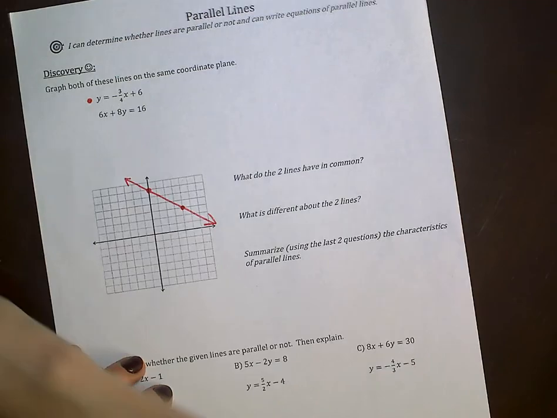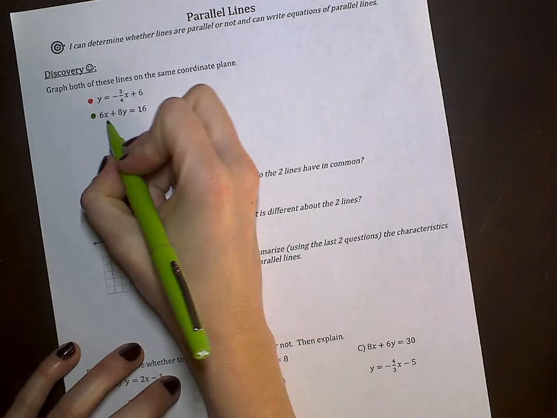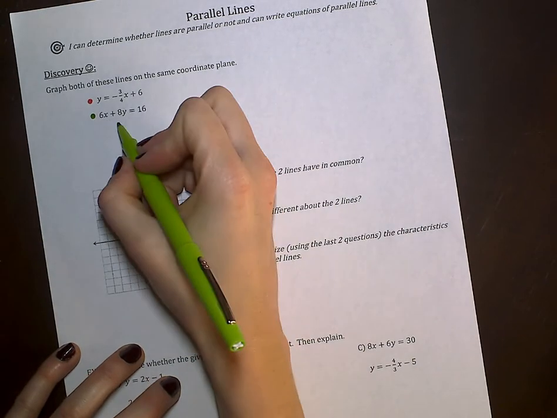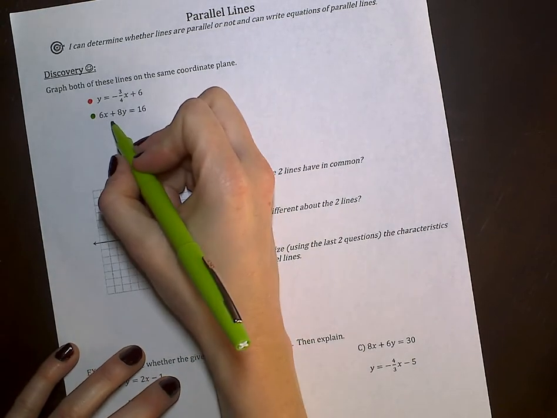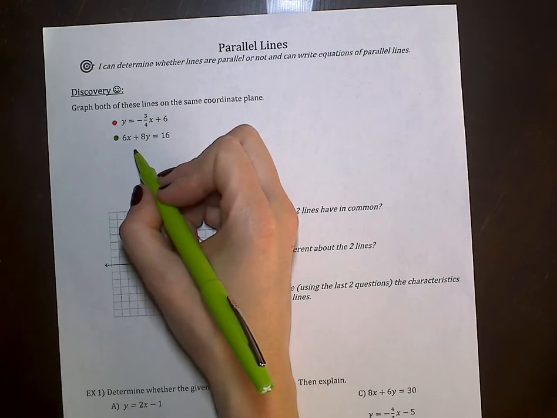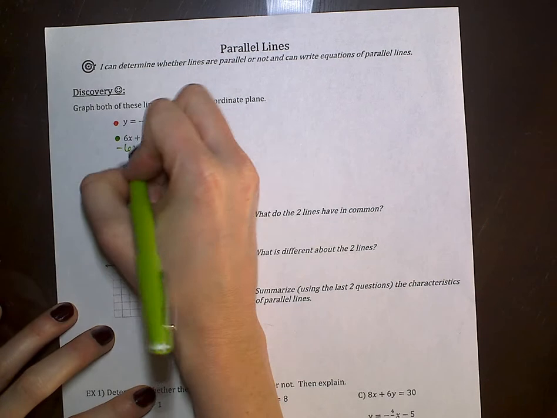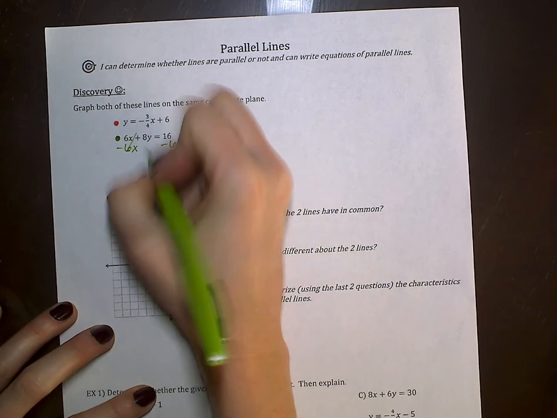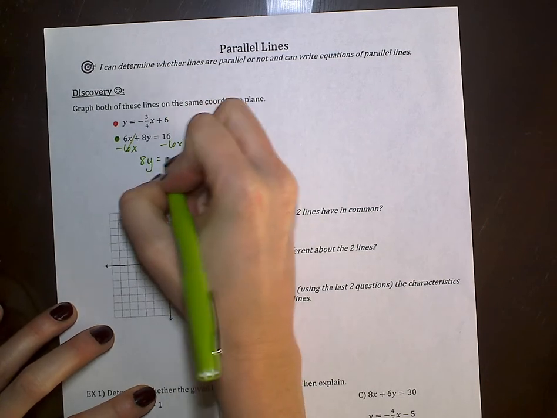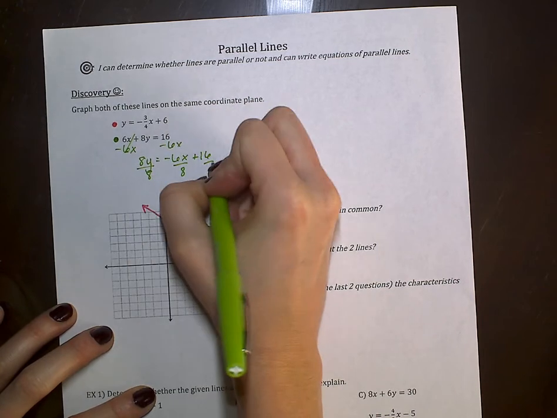The second line I'm going to do in green, and the problem with this line is it's in standard form. It's not in y equals mx plus b. So I'm going to move this into slope-intercept, and to do that I'm going to subtract the 6x first. And then I'm going to divide everything by 8.